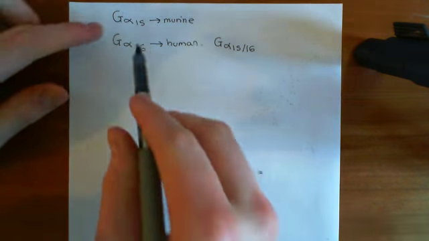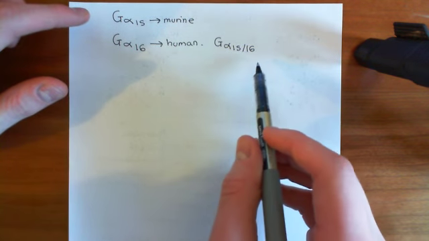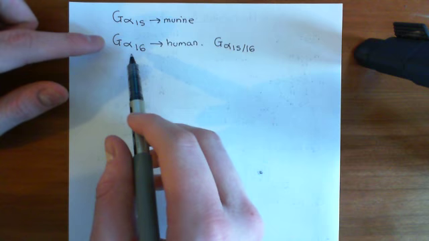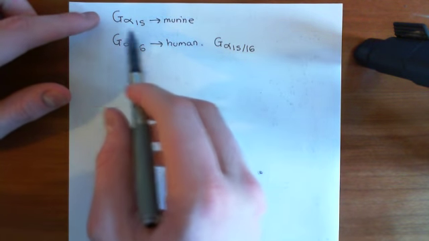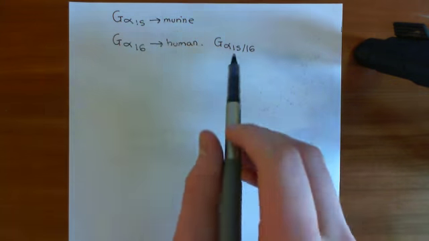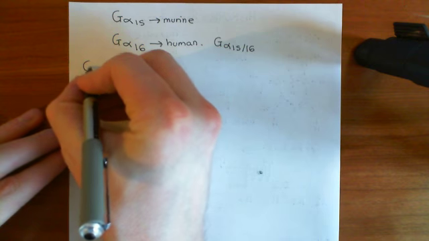Effectively we should have used the same name for both of them, and this is to try and compensate for that later. But you will sometimes hear it referred to as G alpha 16, and if you're reading something about the mouse, they might call it G alpha 15. If they're being nice, they should call it G alpha 15/16. So that is the fourth member of the G alpha Q/11 family.